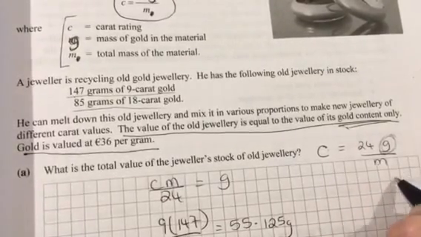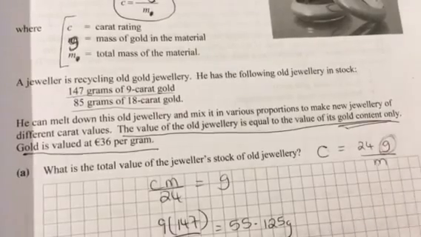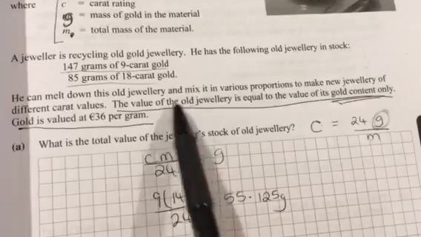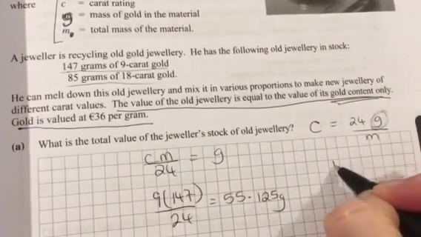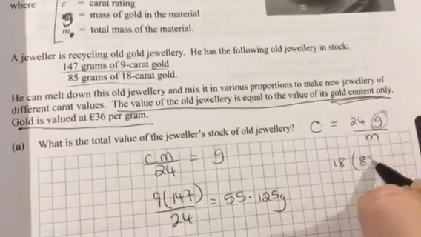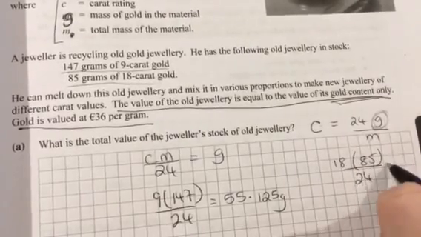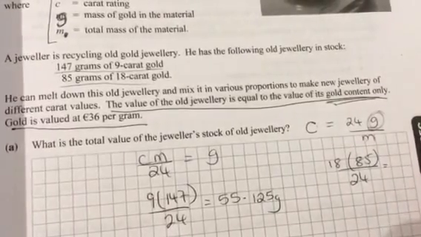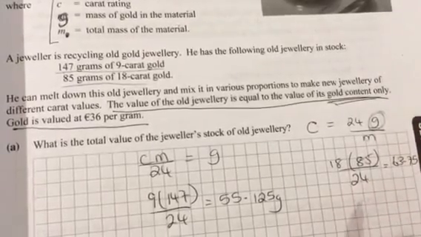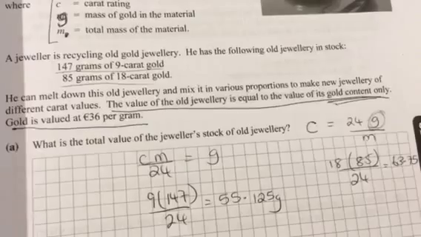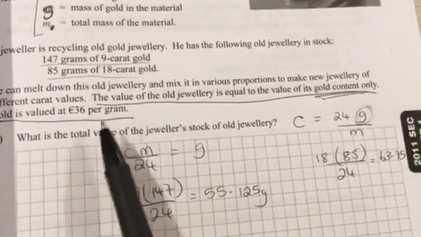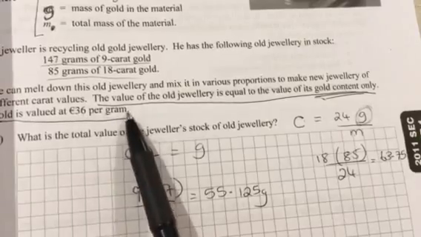If I want to know the gold content of the 18 carat gold, 18 carat times, I have 85 grams of it, all over 24. Throw that into the calculator and you end up with 63.75 grams. Now the gold is valued at €36 per gram.